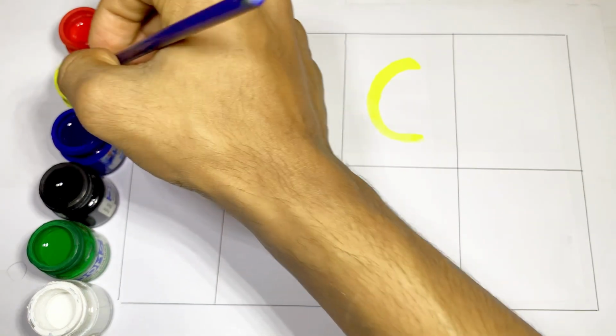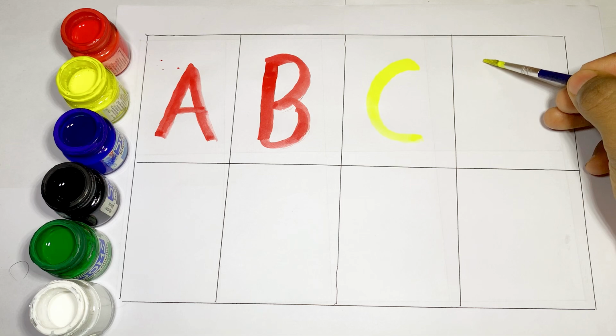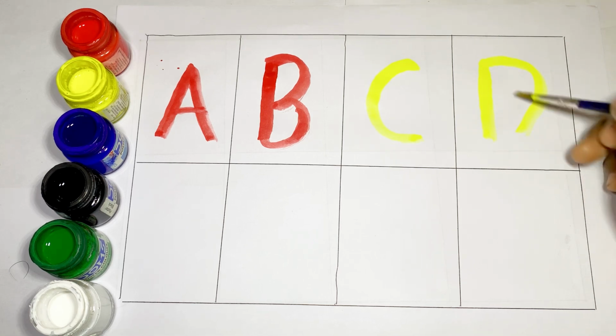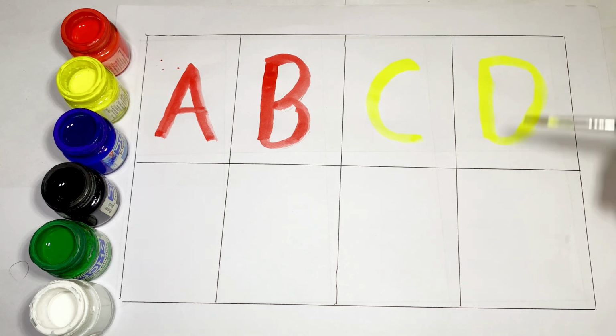Kids, again use yellow color and draw D. D for dog, D for doll. The alphabets of D. Kids, now E.